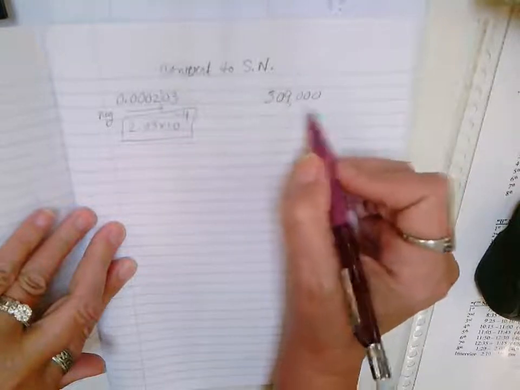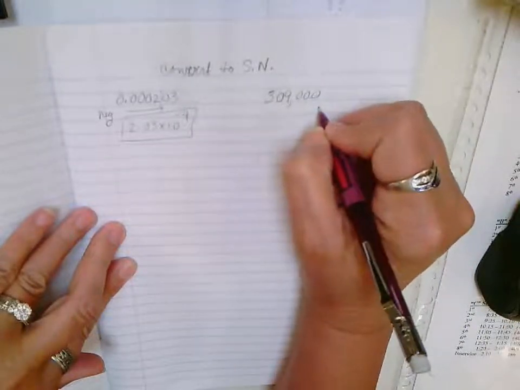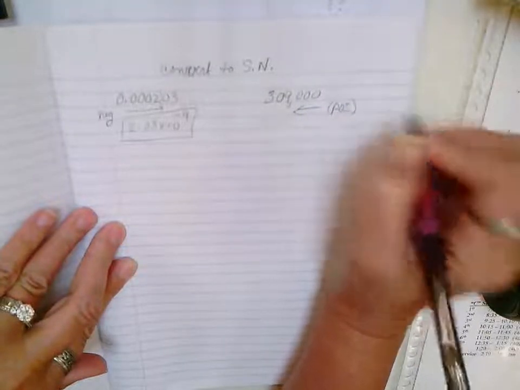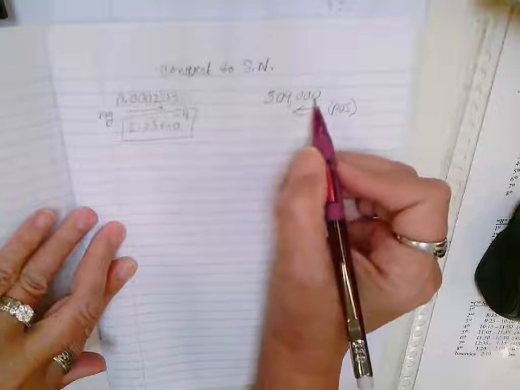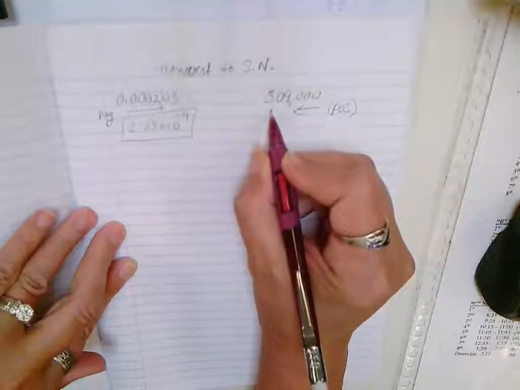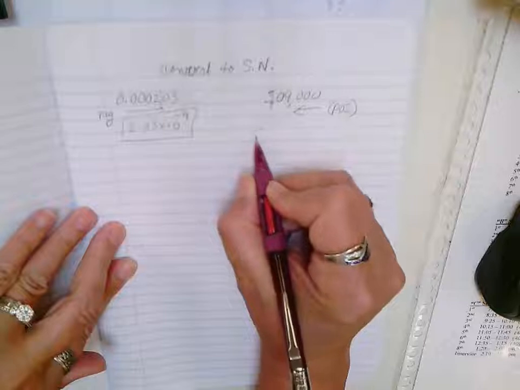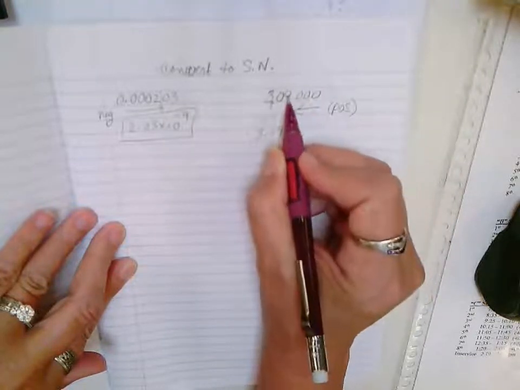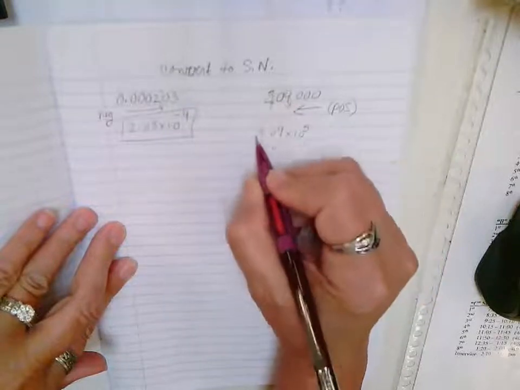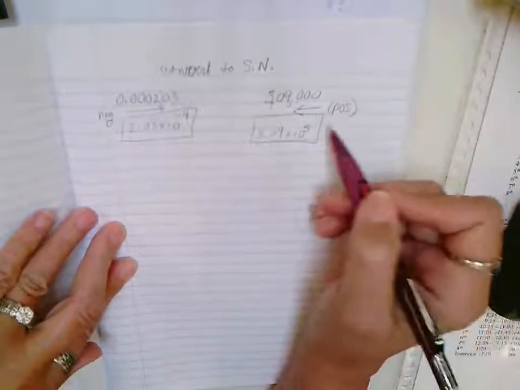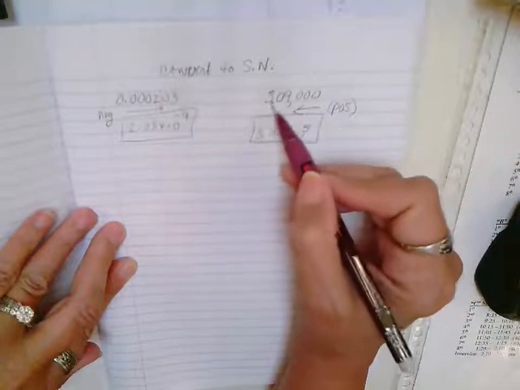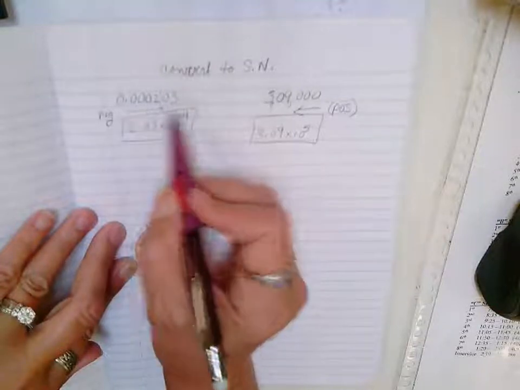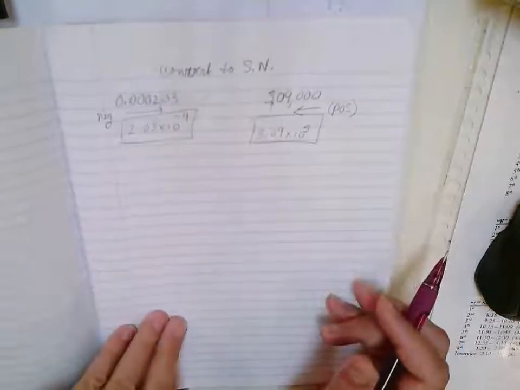If I have this case where the number is bigger than 1, I need to move my decimal place in this direction, and that's going to be a positive exponent. So I need to move it till it gets to right here, and that's going to give me 3.09 times 10 to the 1, 2, 3, 4, 5. And that gets me my answer. So when I move from here to the right, my exponent is positive. When I move from here to the left, my exponent's negative.